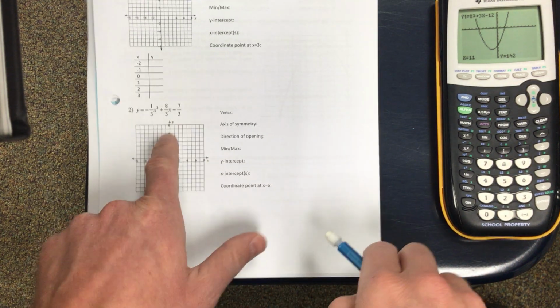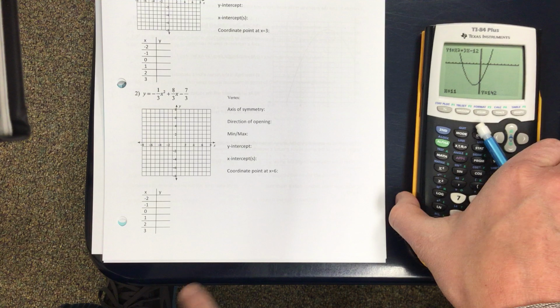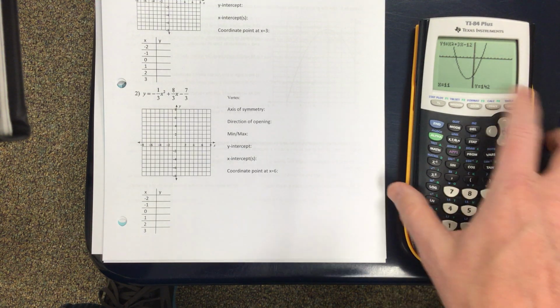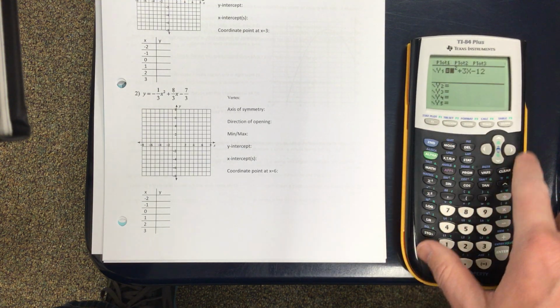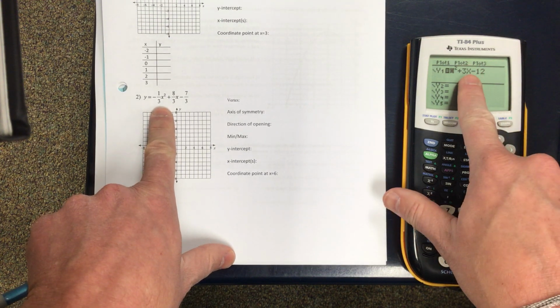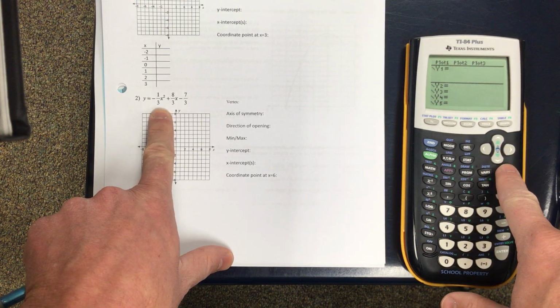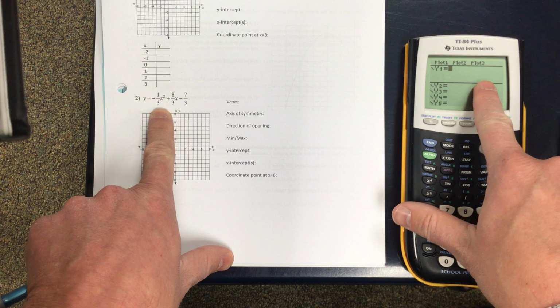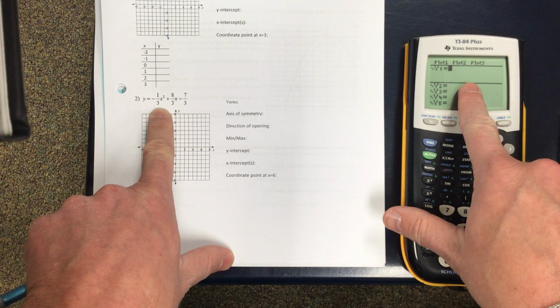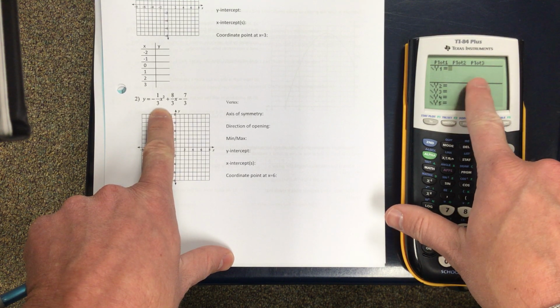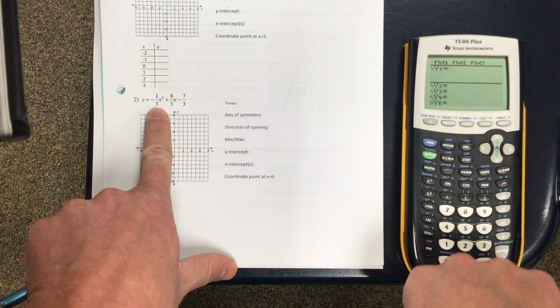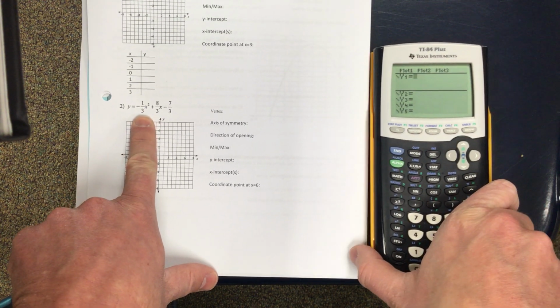Let's maybe do number 2, and we're going to find all this information a little quicker this time. So if we go to y equals, if we need to change this equation, we'll just push clear and type this down. Some of your TI graphing calculators might let you enter a fraction, sometimes you can't.